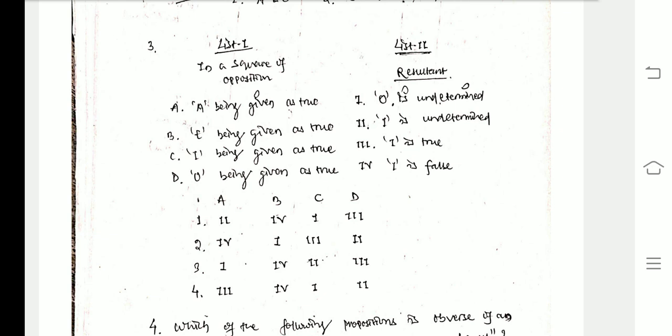What is the status of E? A and E, at least one of them is false. A is true, so E will be false. E is also not there in the options. As E is false, it is contradictory to I, so I will be true. It means A will take the third option. So from the options we see the fourth option is the correct option.